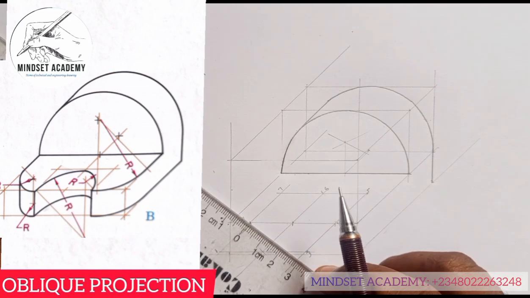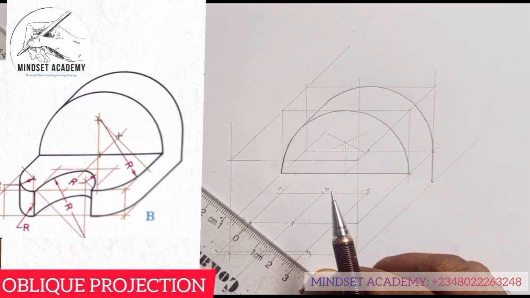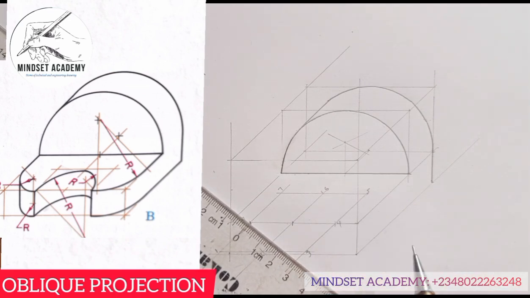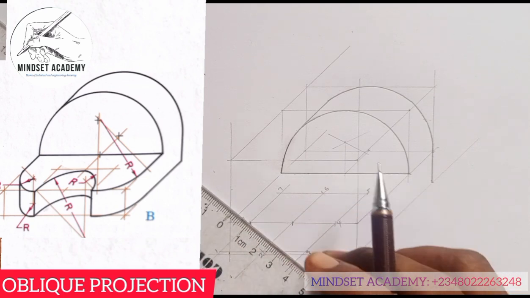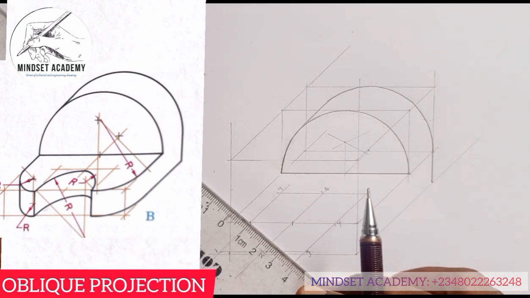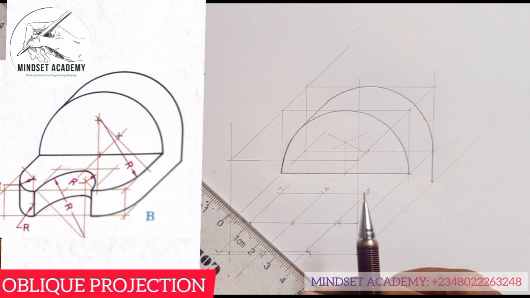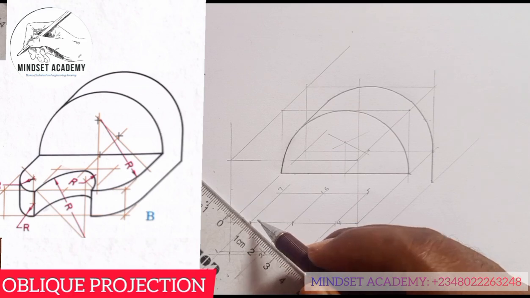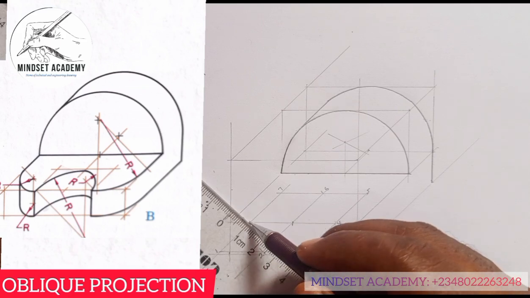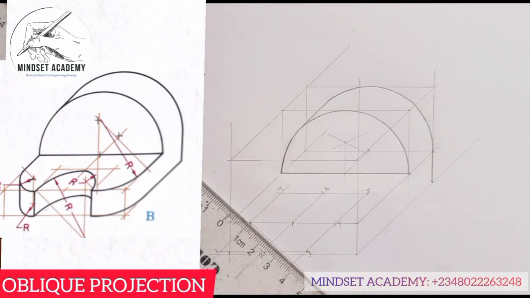I'll take 0 here. So the 0 should be perpendicular to that line. Can you see that? So I won't take 1. Just ensure that the line is perpendicular to that line this way. Right? The more accurate the line, the more accurate your circle is. So I'll draw this. Can you see that? Then I'll come here also.